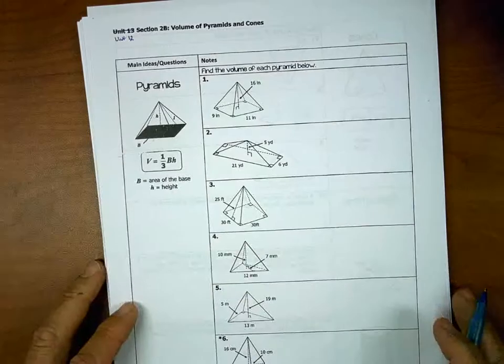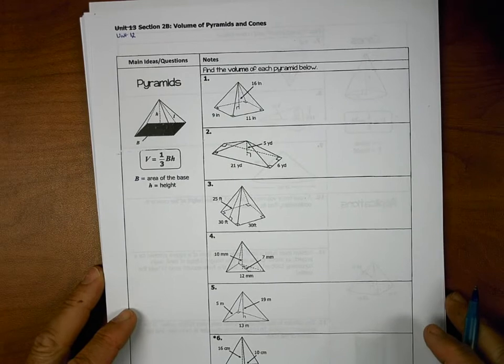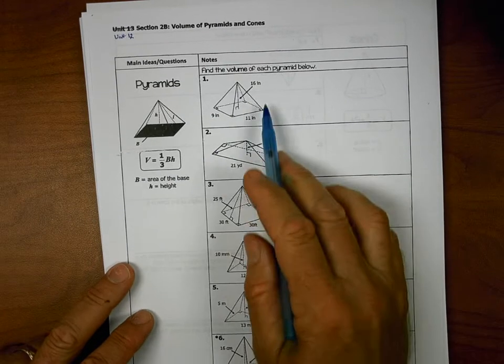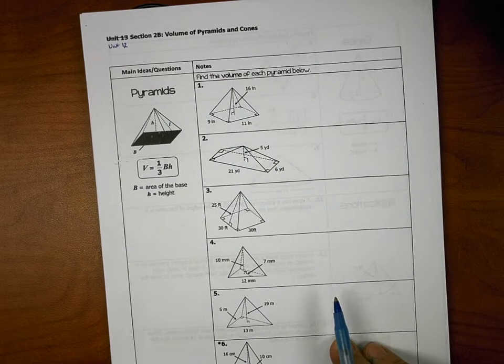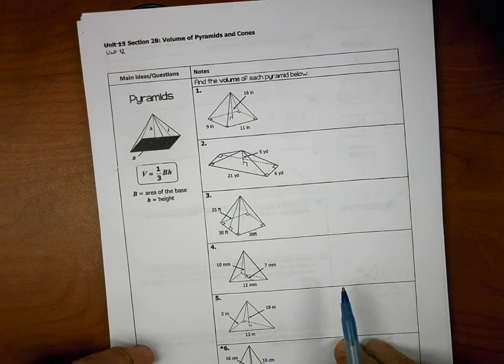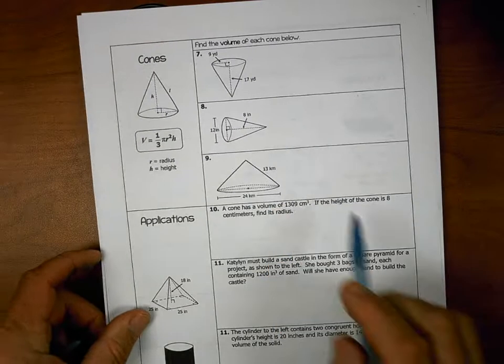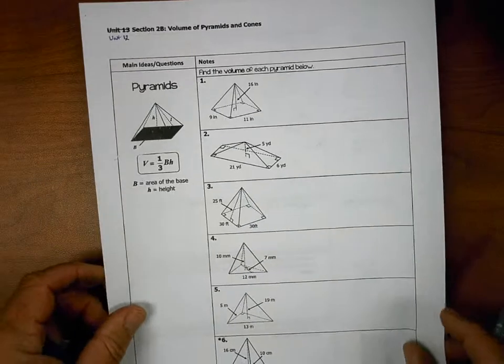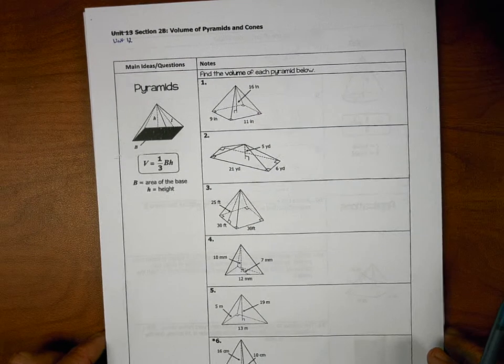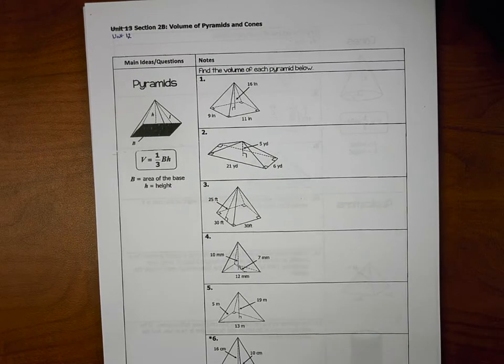This is section 2B. We're going to go over volume of pyramids and cones. We're going to start off with pyramids for numbers 1 through 6, and then after numbers 1 through 6, we're going to go through cones. I'm not going to do every single problem, just some of the problems so you get the idea of how to figure it out.